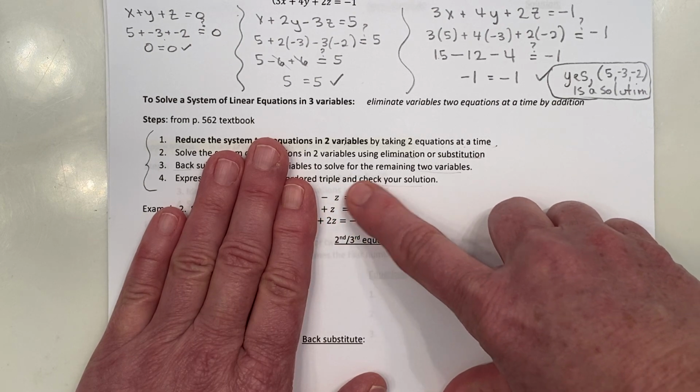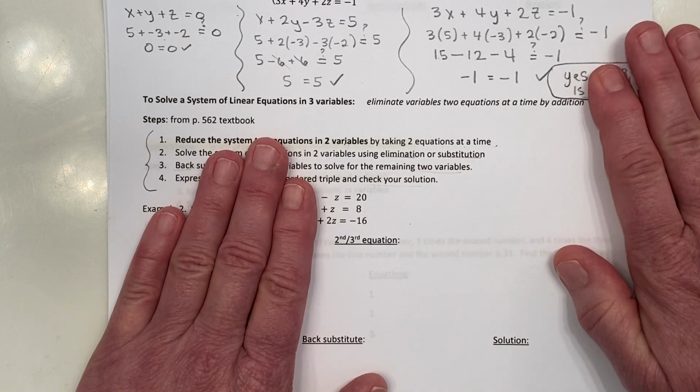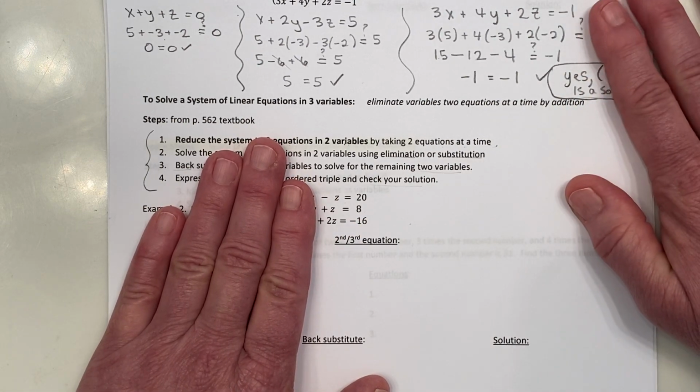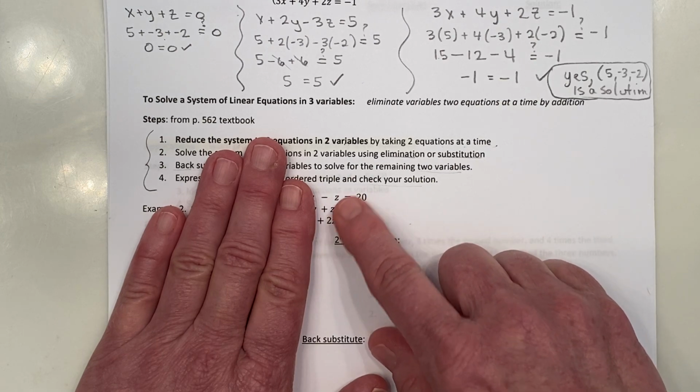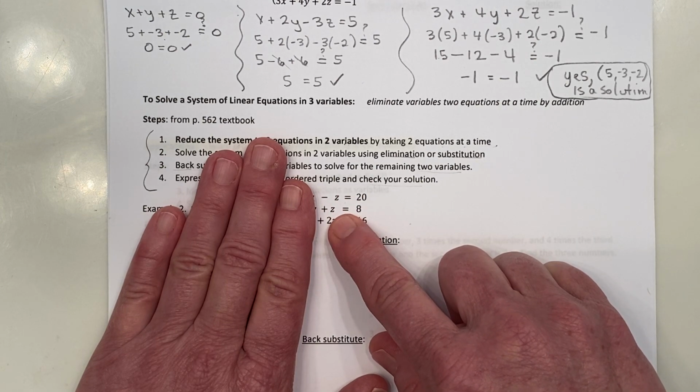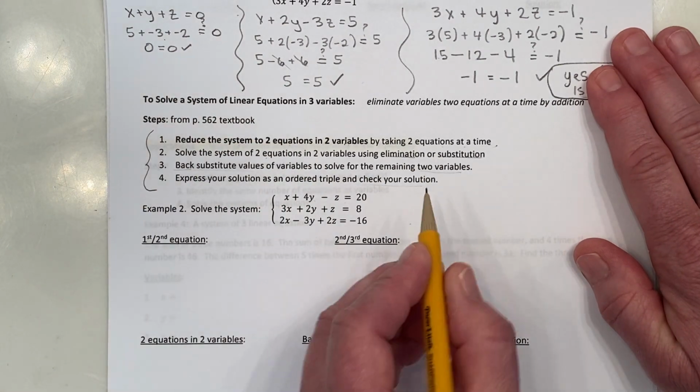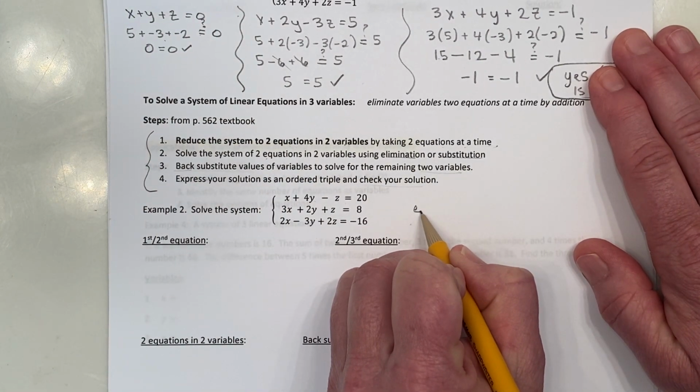I'm probably going to want to eliminate z's, just because I look for the terms that have coefficients of 1 or -1. And in 2 equations, I have either 1 or -1 in front of the z's. So I'm just going to put a note over here to myself that I'm going to eliminate z.